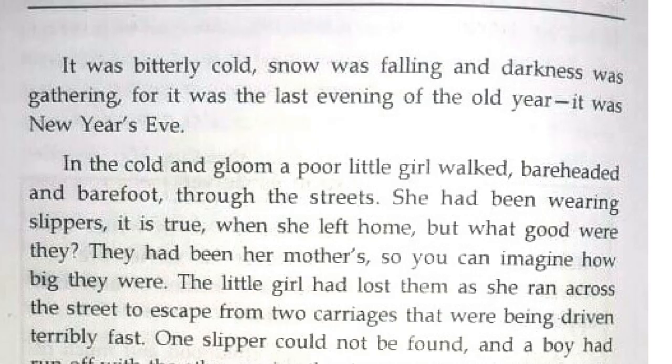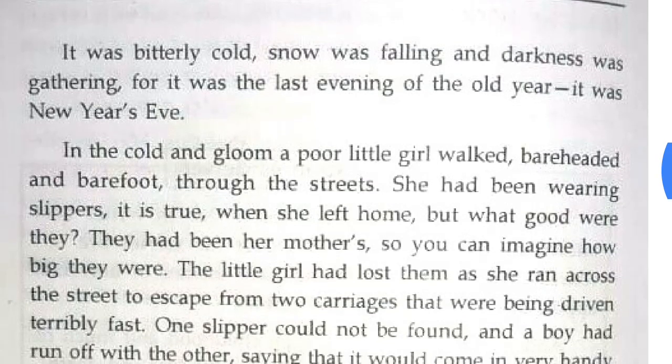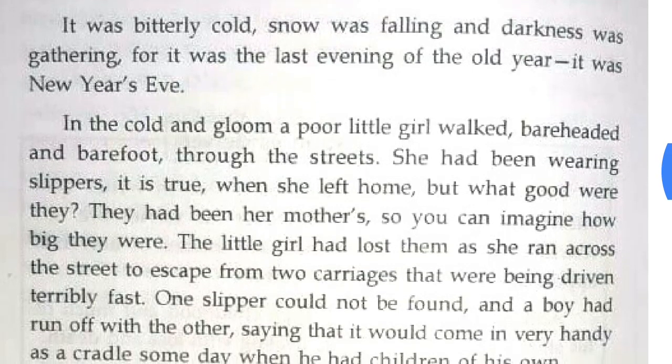In the cold and gloom, a poor little girl walked. She was walking, poor little girl. She is described with a kind of pity on the part of the writer. You take pity on this girl, saying her condition. Bareheaded, her head was not covered. In that kind of cold weather, she was expected to have been wearing some kind of cap to cover her and protect her head from the cold, but she was bareheaded and barefoot.